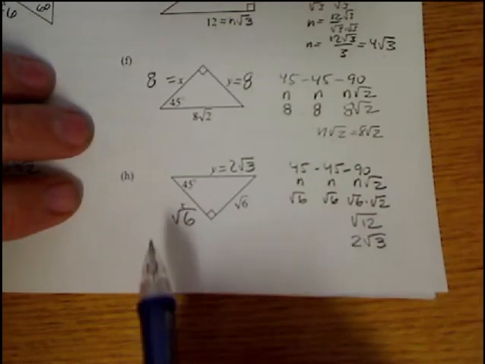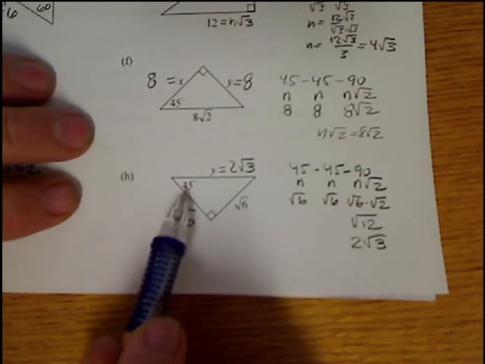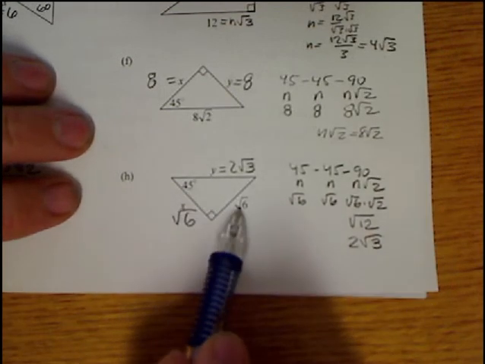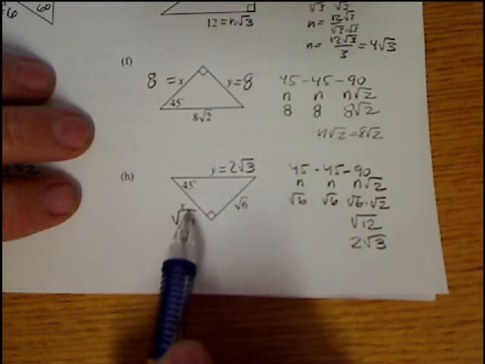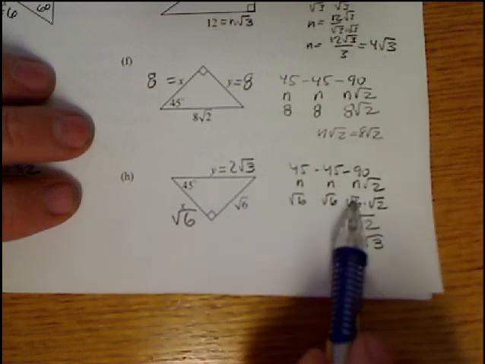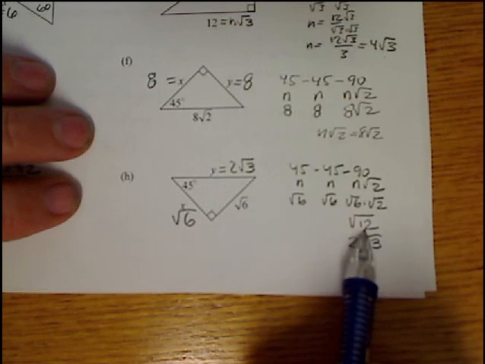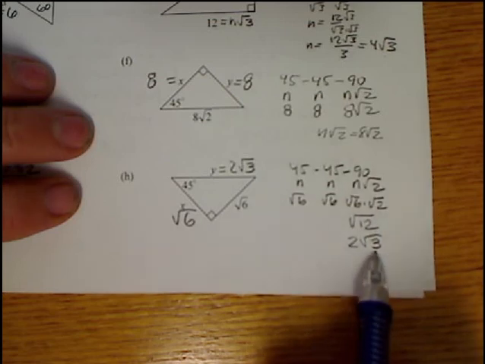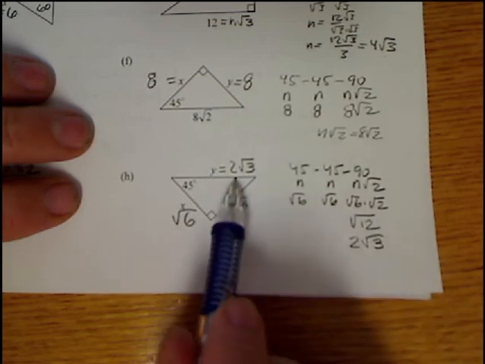On H, opposite the 45 is n. So n equals the square root of 6. That means this side's square root of 6. Then the last side is going to be square root of 6 times square root of 2. That's square root of 12. Square root of 12 is the square root of 4 times 3. So the other side is going to be 2 root 3. And that side's 2 root 3.